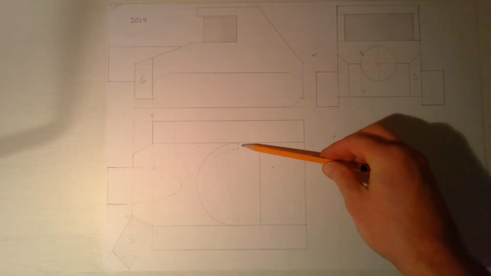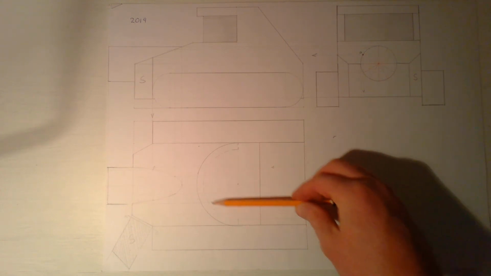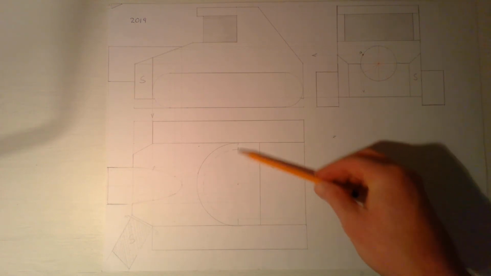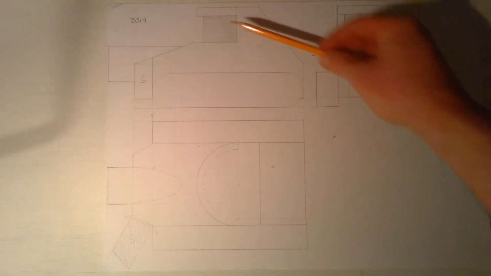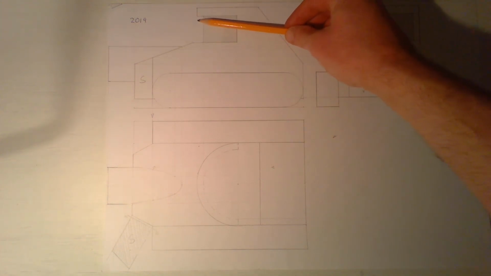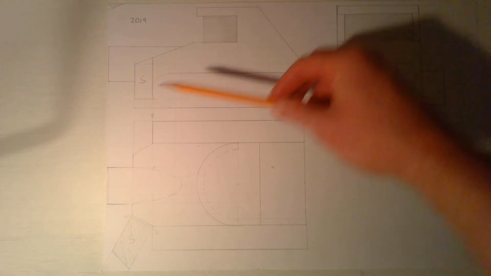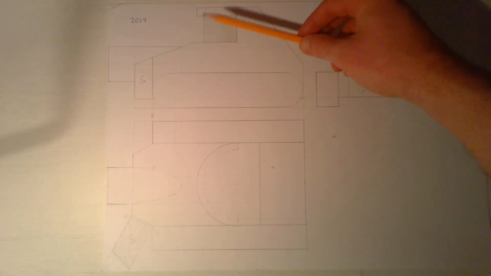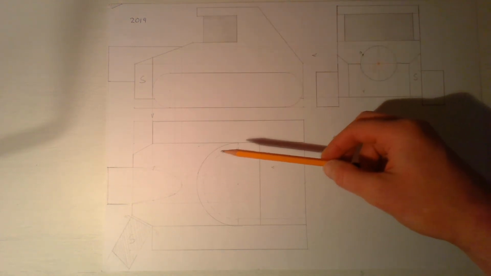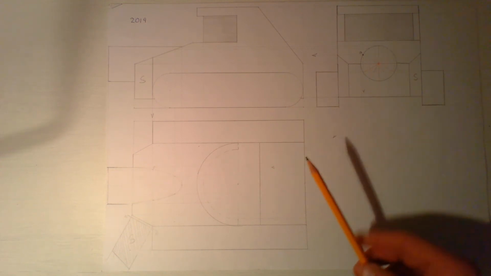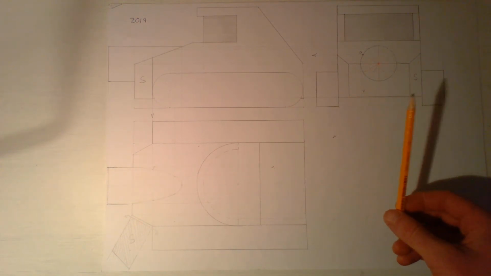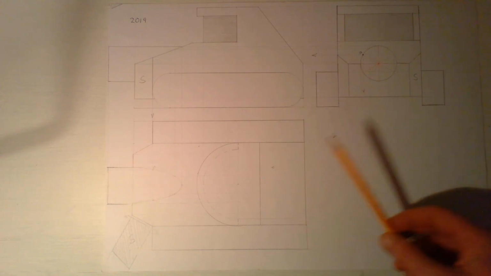The second thing we need to look at is hidden detail in plan. This little semicircle is the hidden detail because there's a lip above, jutting out here. So the windscreen of that, whatever it is, caterpillar, is going to be the dotted detail here in plan.